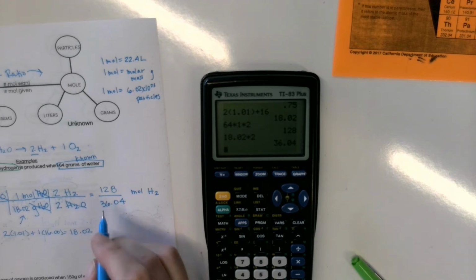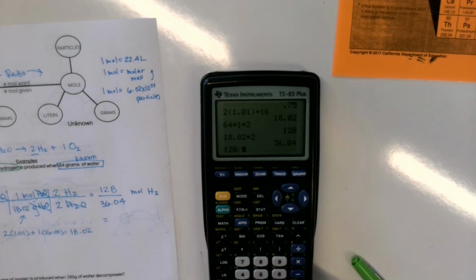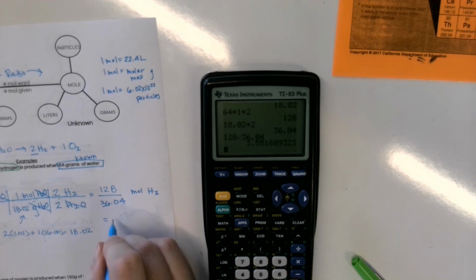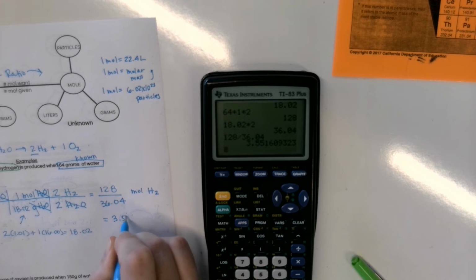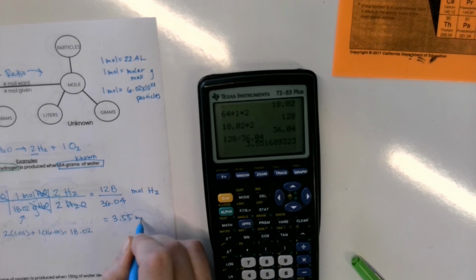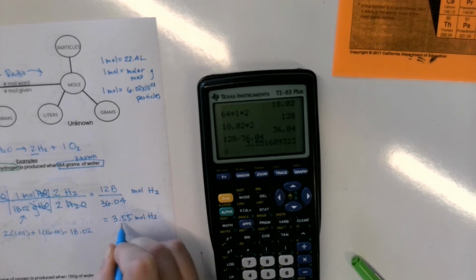I need to simplify this. 128 divided by 36.04, and I am getting 3.55 mole of hydrogen.